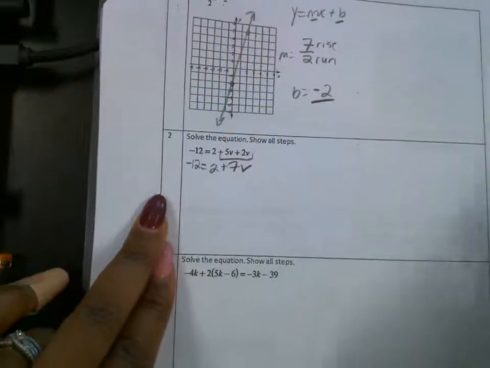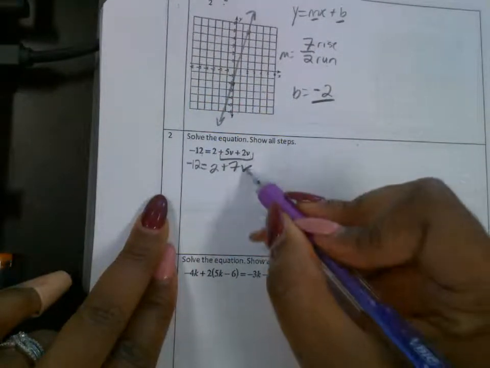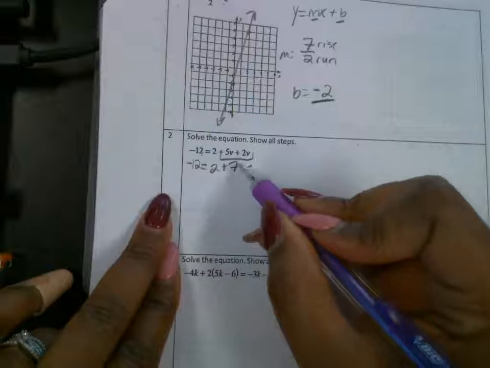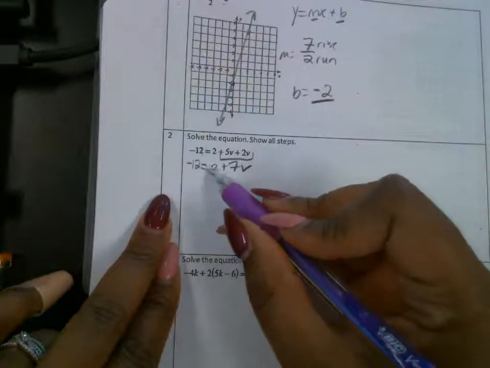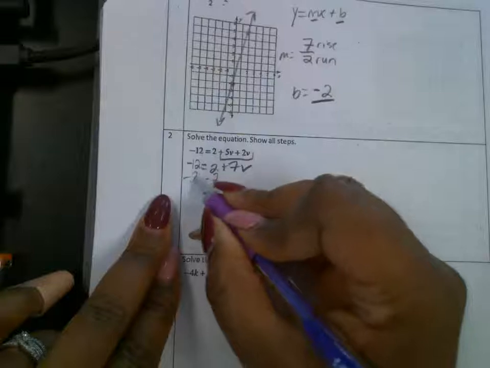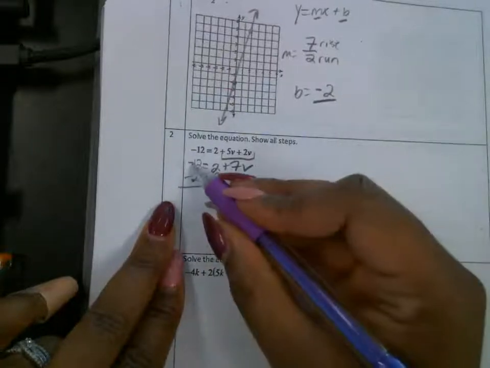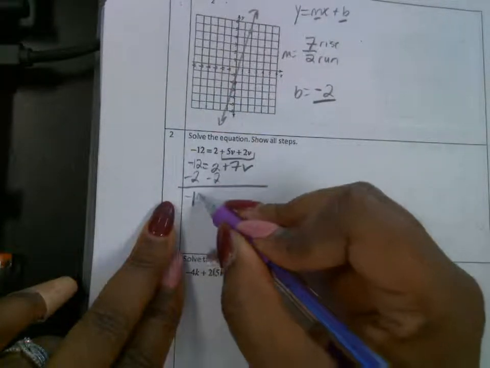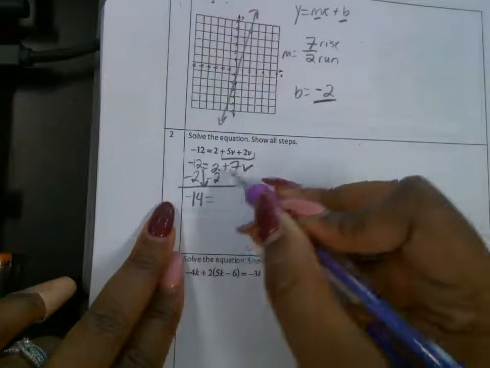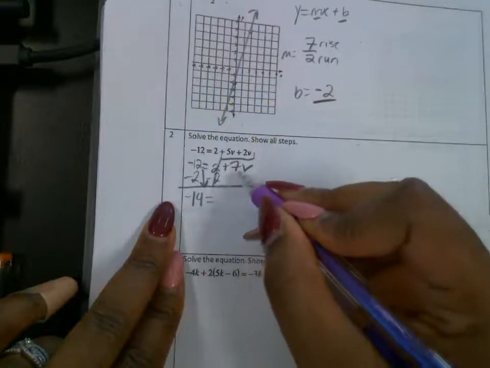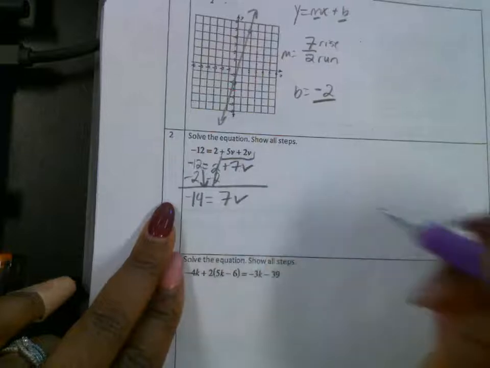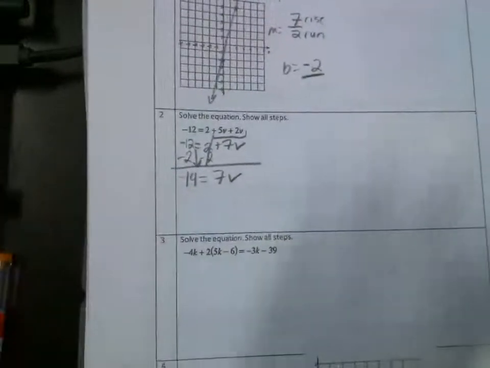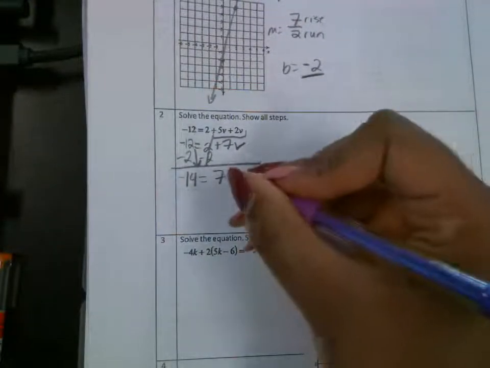Now we're going to isolate the variable. We're going to get the variable v by itself. So we've got to get rid of the 2 first. This is a positive 2, so we're going to subtract 2 to get rid of it. Negative 12 minus 2 is negative 14. Bring down your equal. 2 minus 2 is 0, so we're left with the 7v. 7 is connected to v by multiplication.